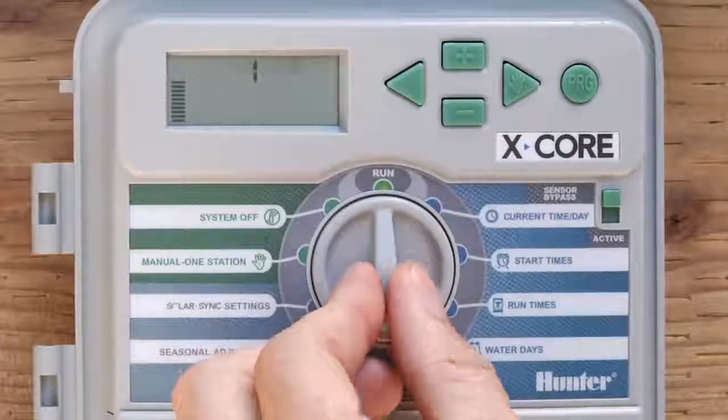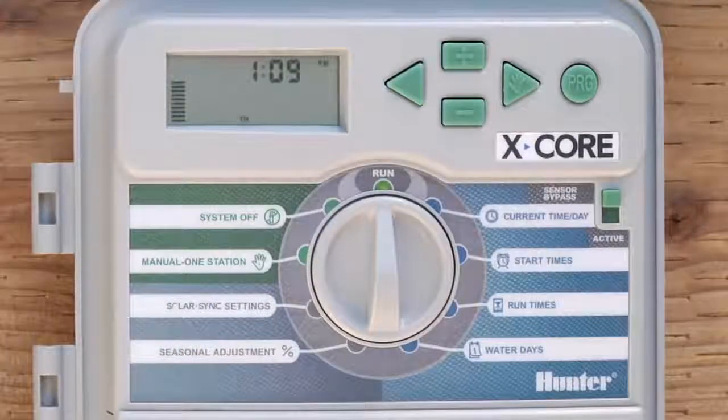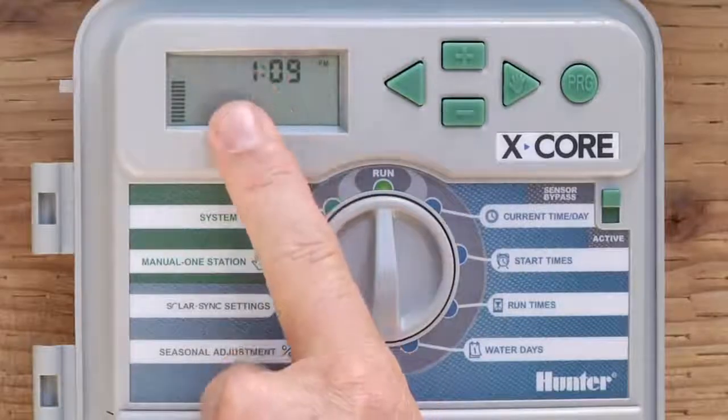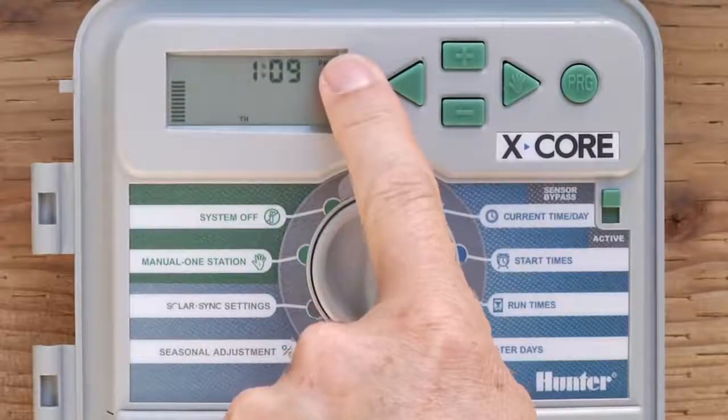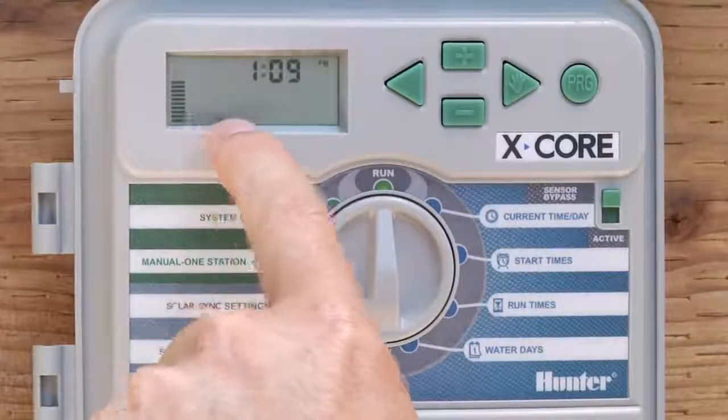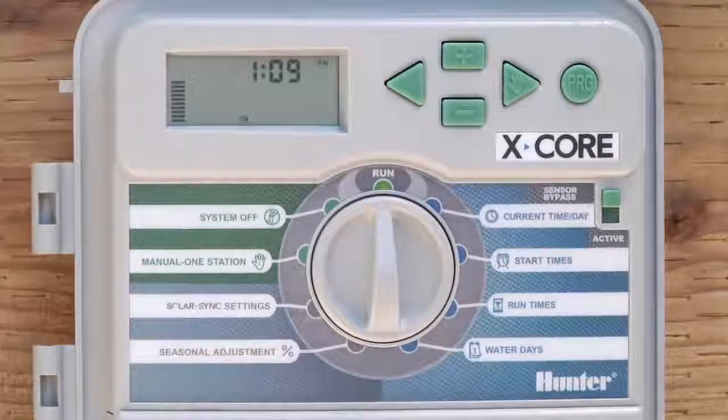You can take the dial, put it back to run, and you can verify what you've put in. It'll show the minutes, the hour, AM, PM, and as well along the bottom of the screen, the day of the week should coincide with what today is.